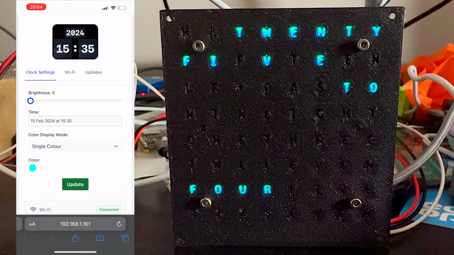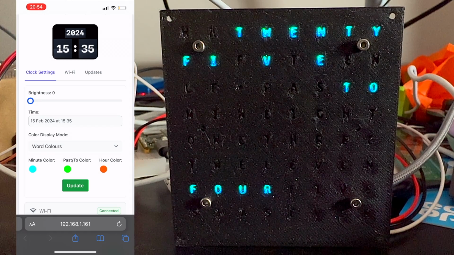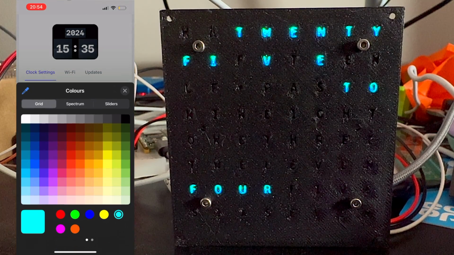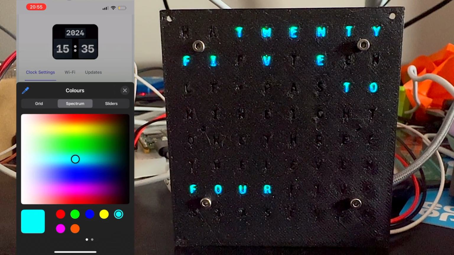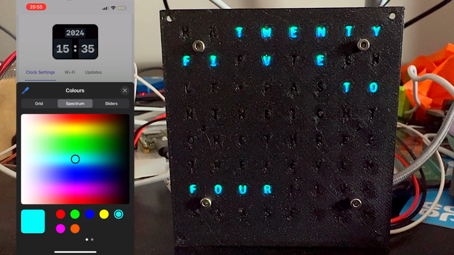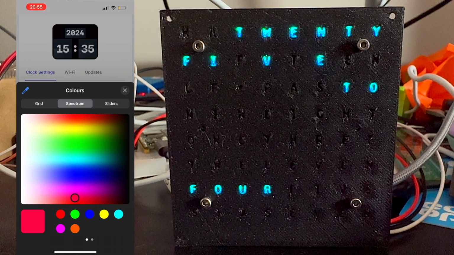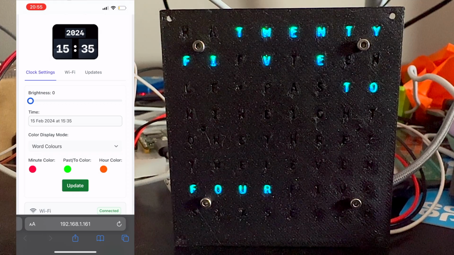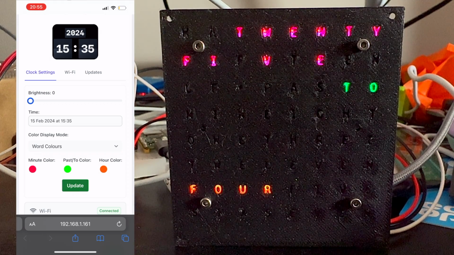I'm now going to use the drop down list to change it from a single colour to a different colour per word. I'm going to change the minute colour, and instead of using one of these predefined swatches, I'm going to pick a colour from the full spectrum. I'm going to choose a reddish pinkish colour, and then when I press update, it should say 25 in a reddish pinkish colour, 2 in green, and 4 in orange, as you can see.